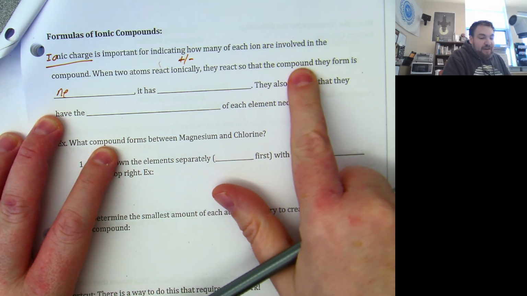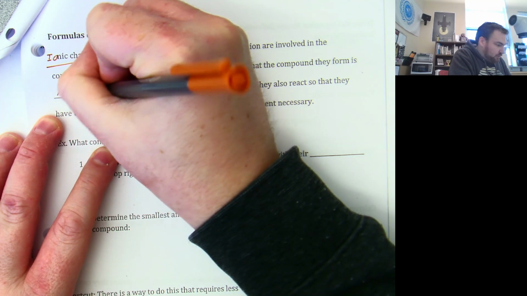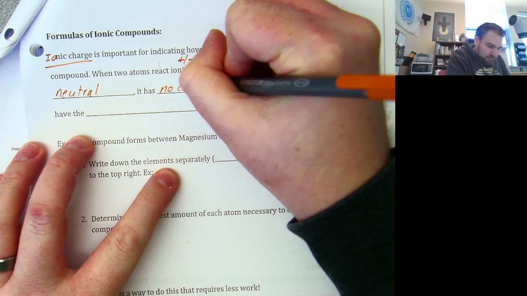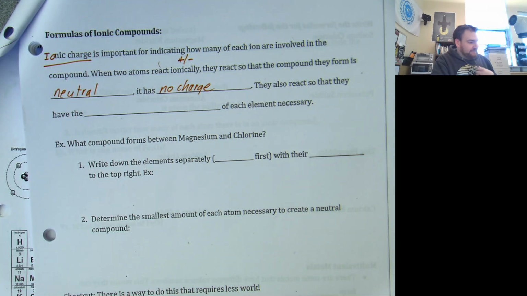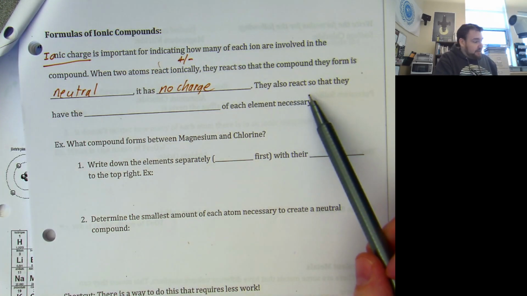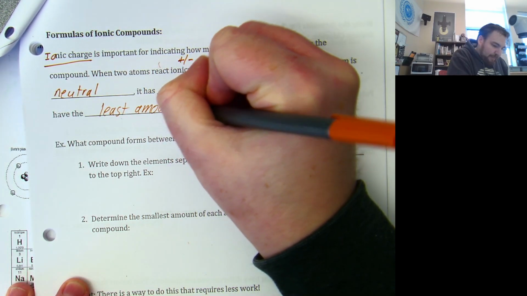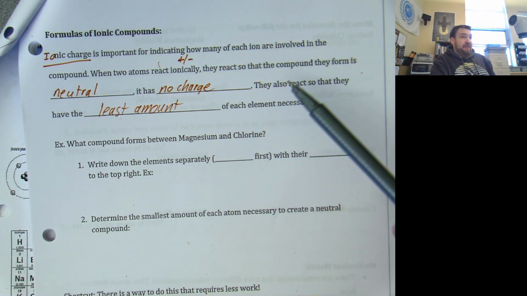So the compound they form is always neutral, i.e., it has no charge. So all the positives get together, all the negatives get together, and they sort themselves out, so that at the end of the day, all the positive charge and all the negative charge is balanced out. They're neutral. And they also react so that they have the least amount of each element necessary.